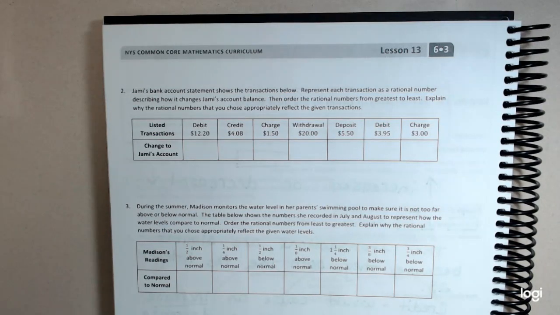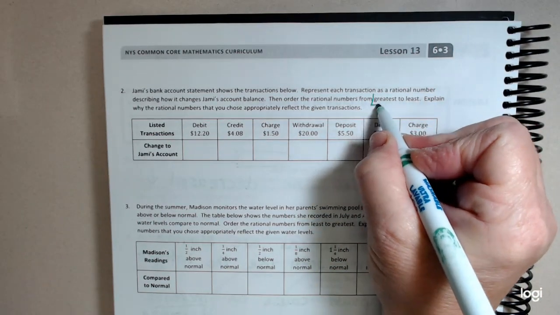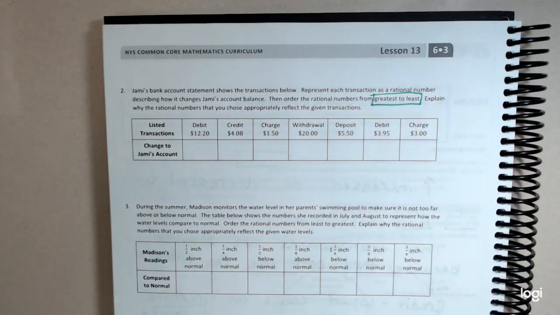Jamie's bank account statement shows the transaction below. Represent each transaction as a rational number, describing how it changes Jamie's account balance. Then order the rational numbers. Oh, look at this. Greatest to least this time. Explain why the rational numbers that you chose appropriately reflect the given transaction.